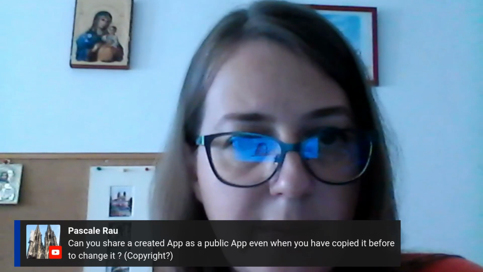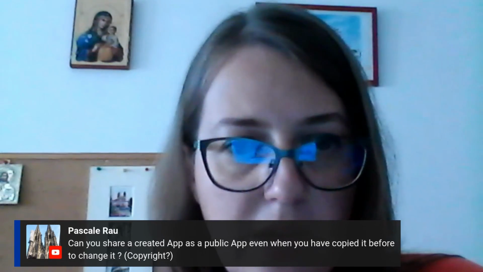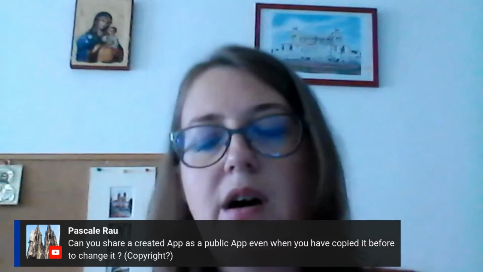Can you share a created app as a public app? Yes, you can share. What I have noticed, for example, for the activity that I showed you, if I use a trailer, I think that trailers are usually approved for the large public, so I don't have to worry about the copyright. If I use, for example, a song, then I noticed that YouTube sometimes cancels the song, the link that I use, so I have to replace it once again.